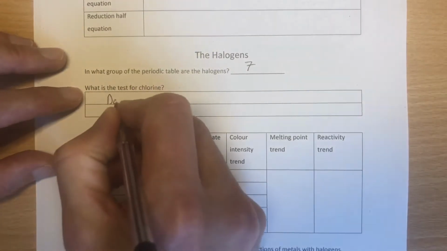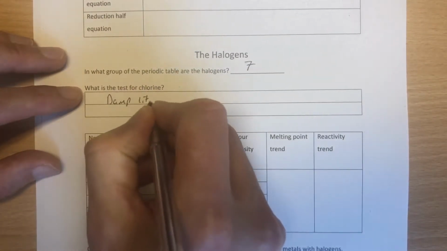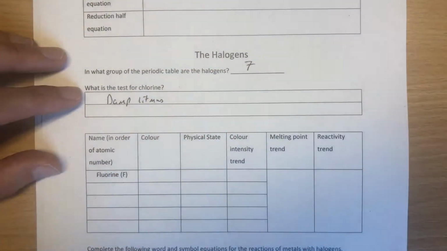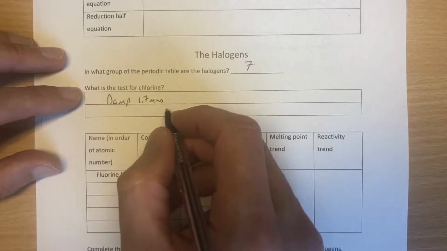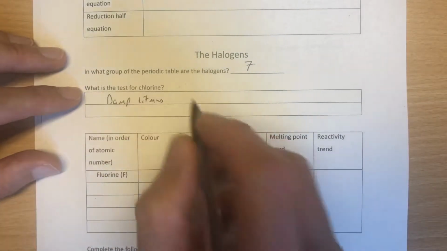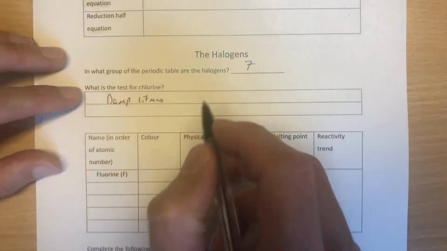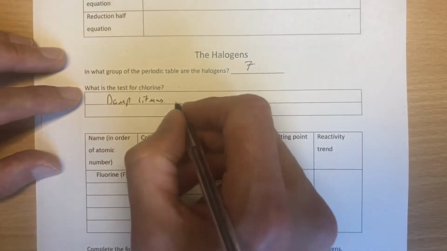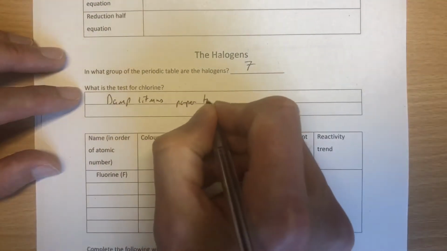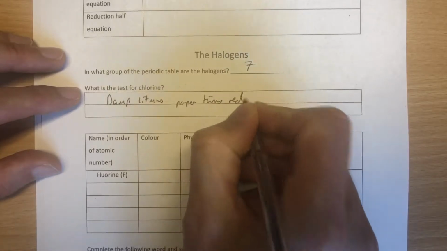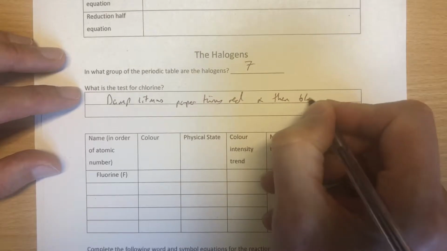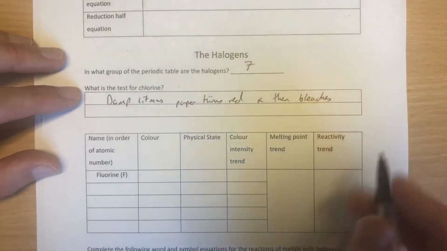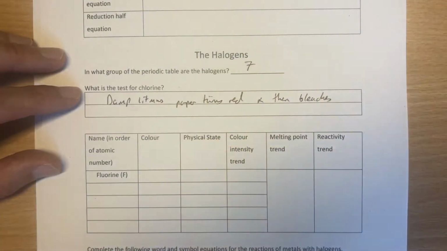If we have damp litmus paper and subject it to chlorine, the chlorine will dissolve in the dampness on the paper, and litmus paper is red in acid, the damp chlorine will be acidic. So damp litmus paper turns red, and then bleaches. Because chlorine is a bleach as well, so bleaches means it turns white.